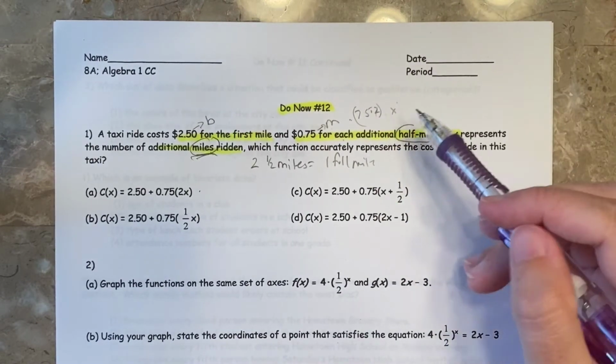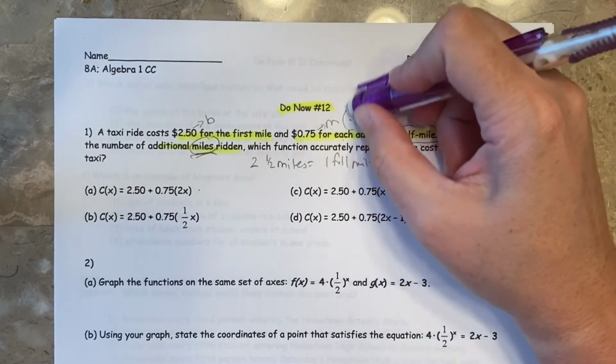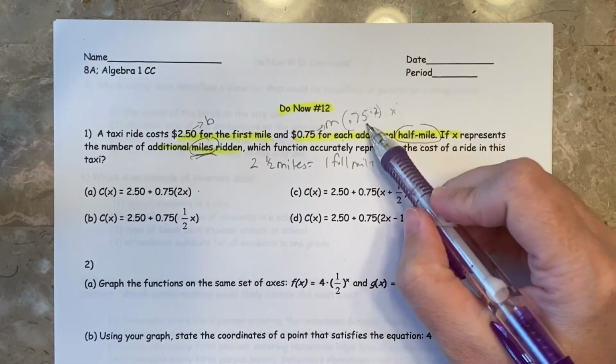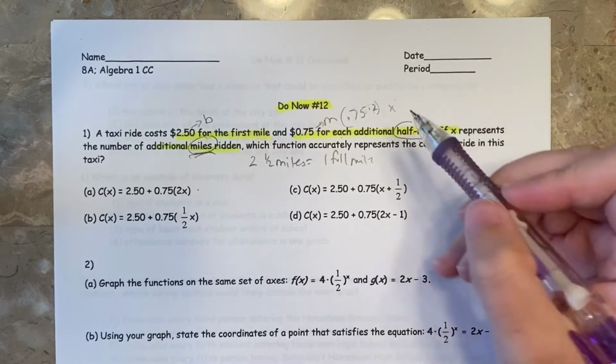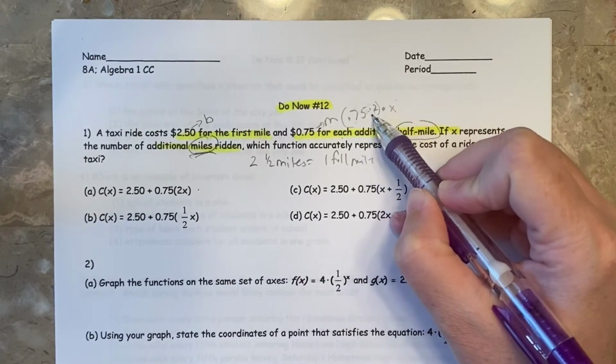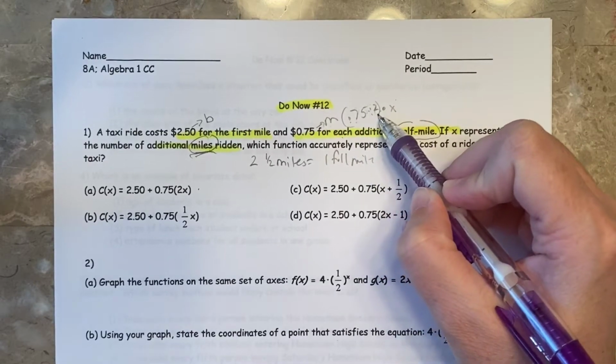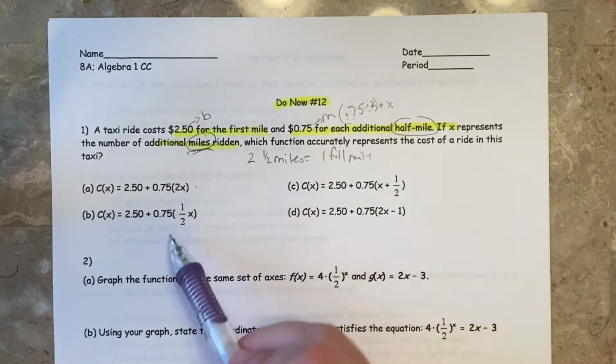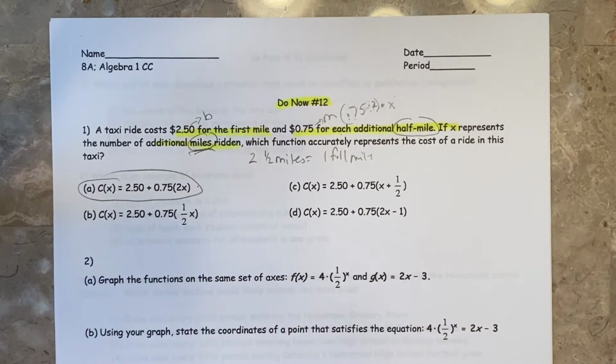So now what the questions show is they don't really show the 75 cents being multiplied by 2. They have it shown being multiplied by the X, but that's okay. Remember, all of this is being multiplied, right? Everything's multiplied. So it doesn't matter where you put the parentheses because the associative property allows you to move it around. So the answer is A, okay?